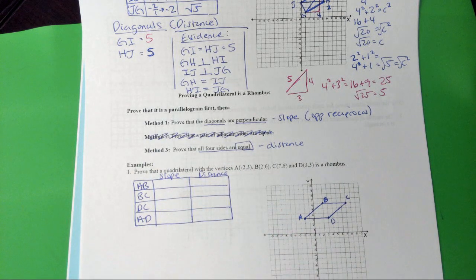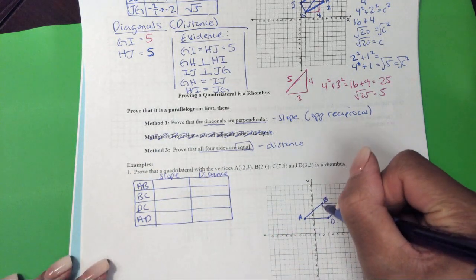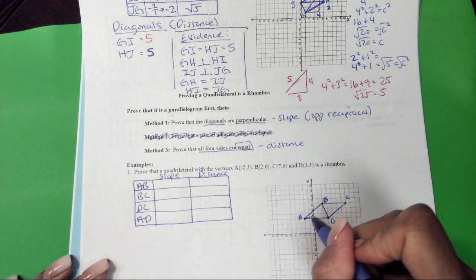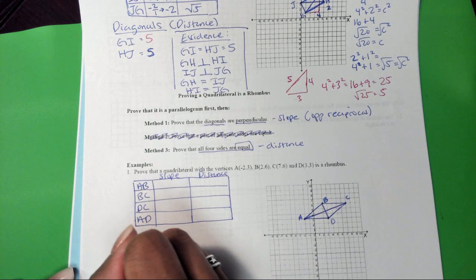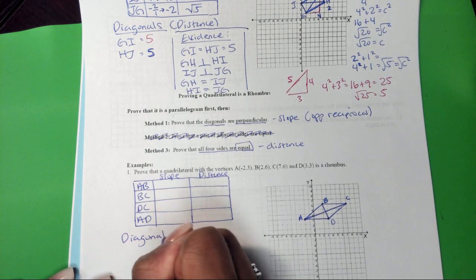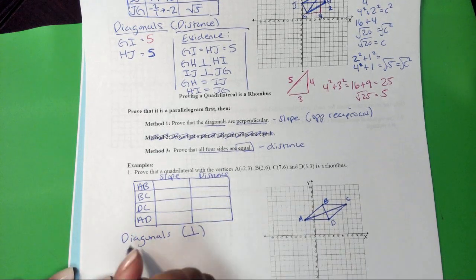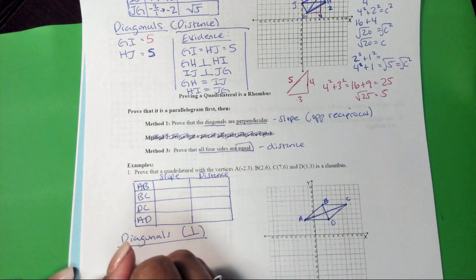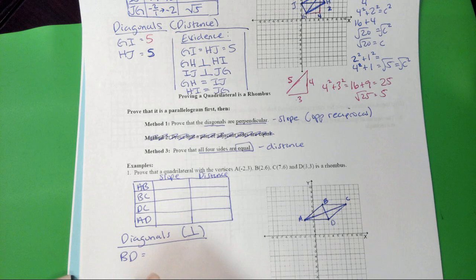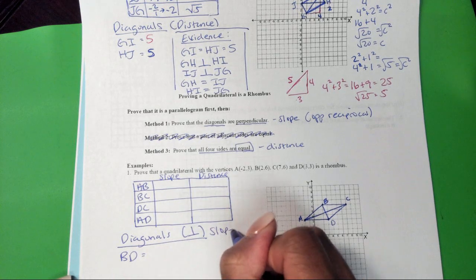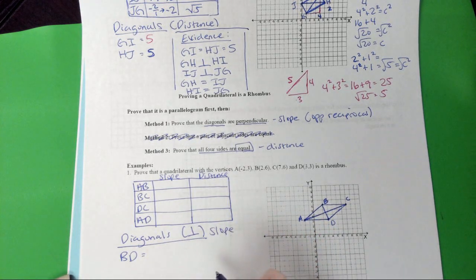Alright, so we also have our diagonals to prove. Remember, we're using slope, not distance this time.